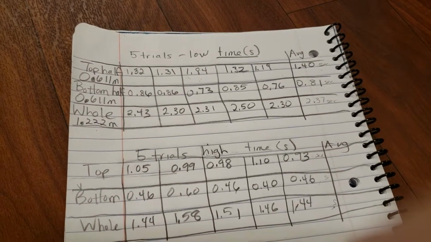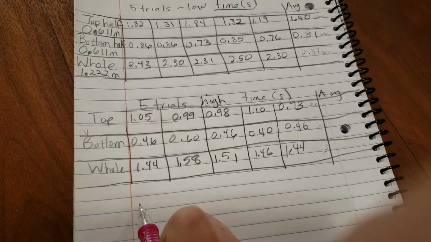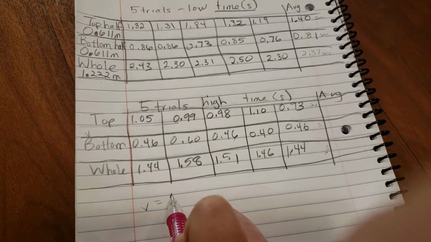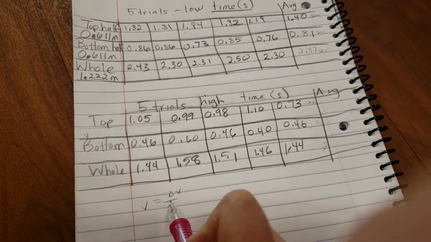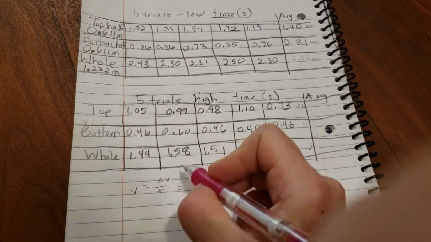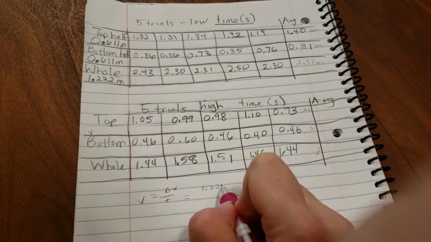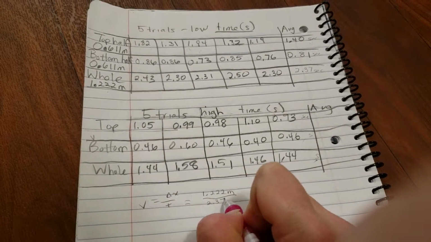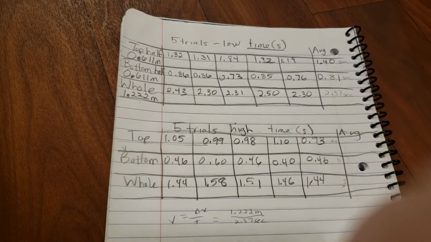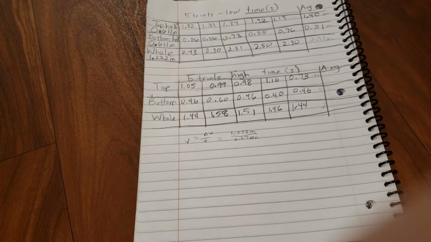So the whole board, for example, we want displacement over time. So velocity equals displacement over time. And that would be, it went 1.222 meters in 2.37 seconds. Oh, well, since I use my, well, hold on, I think I can pause.